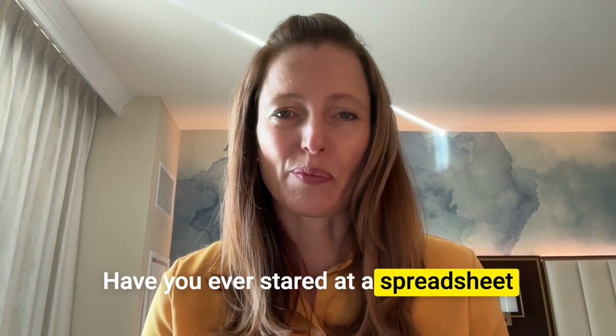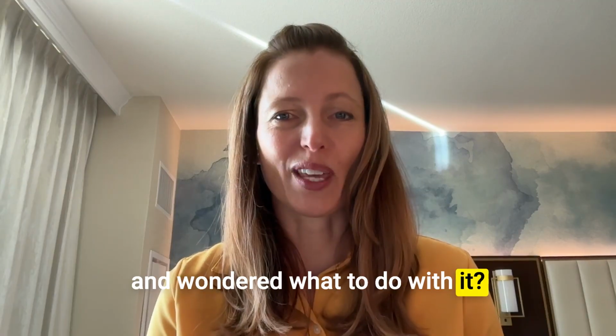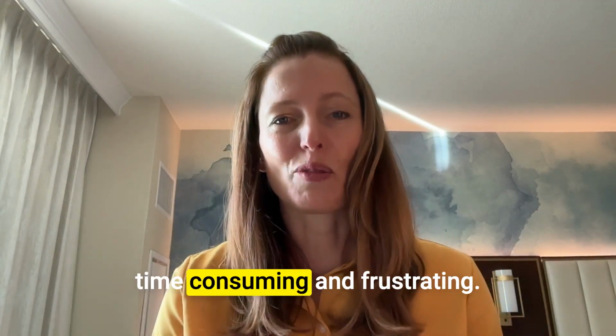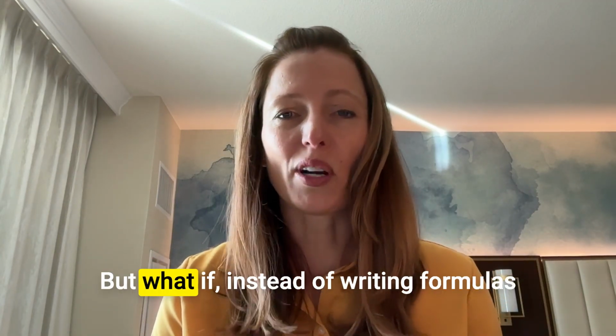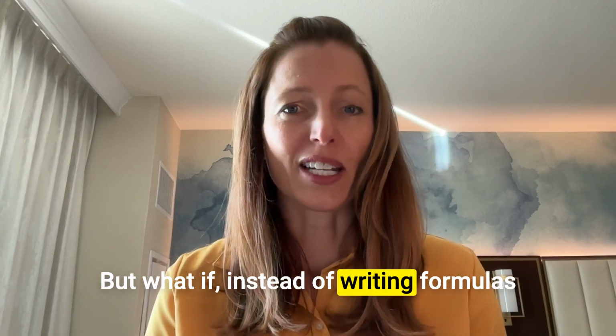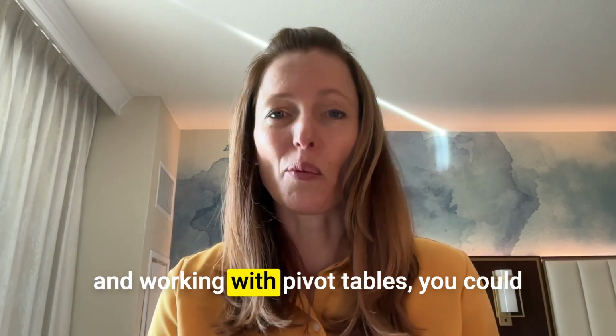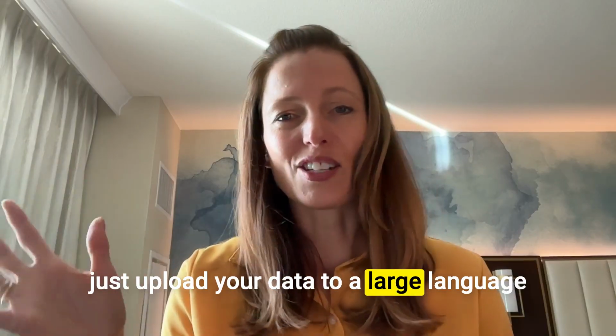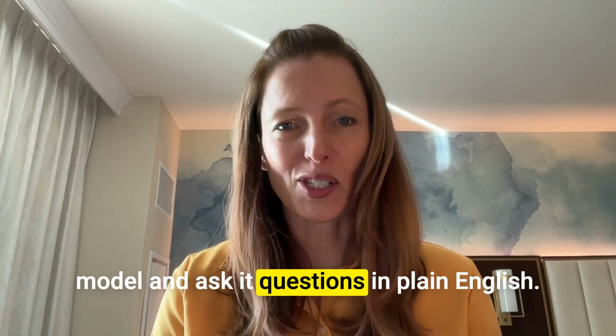Ever stared at a spreadsheet and wondered what to do with it? Well, me too. Working with spreadsheets is time consuming and frustrating. But what if instead of writing formulas and working with pivot tables, you could just upload your data to a large language model and ask it questions in plain English?